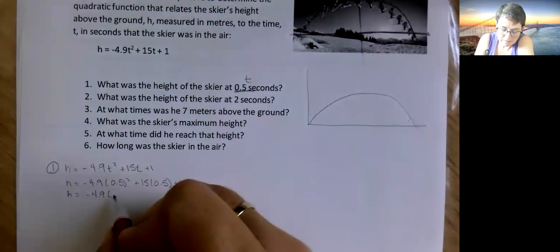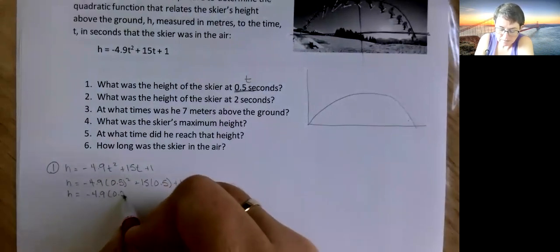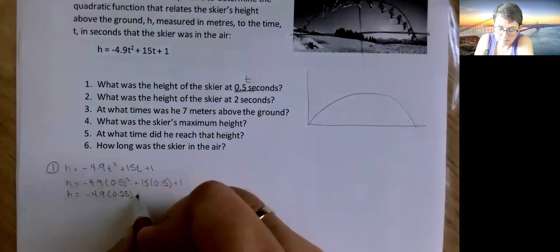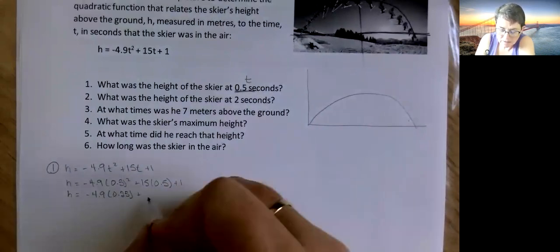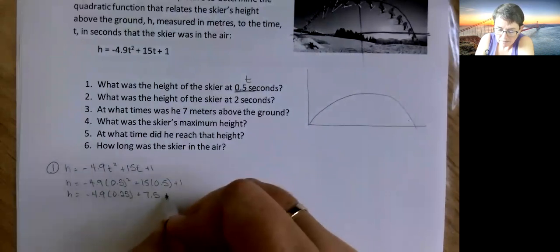So 0.5 squared is going to be 0.25, plus 15 times 0.5 is going to give me 7.5, plus 1.